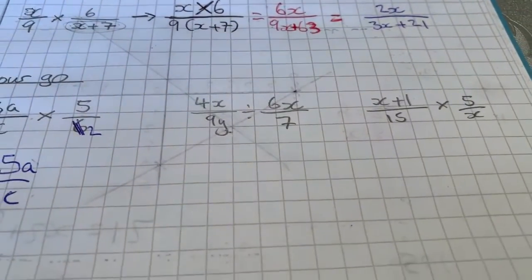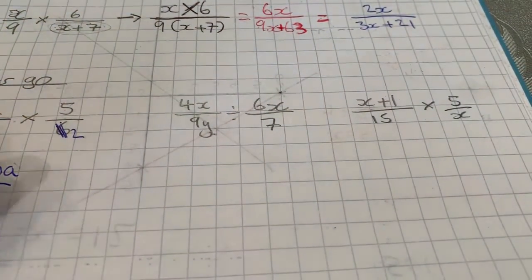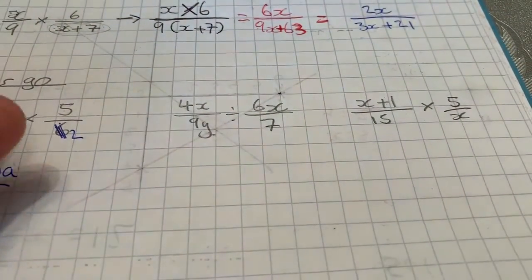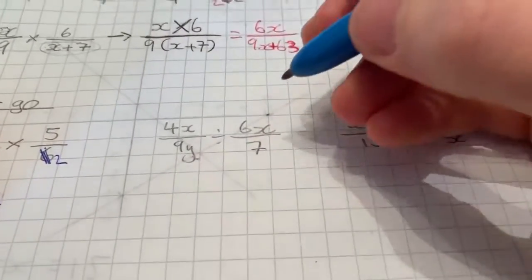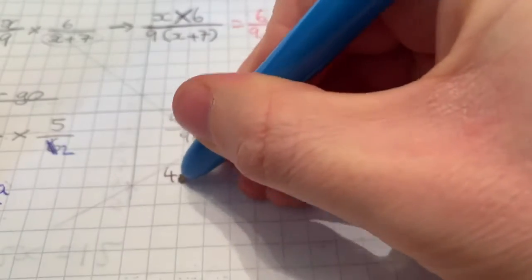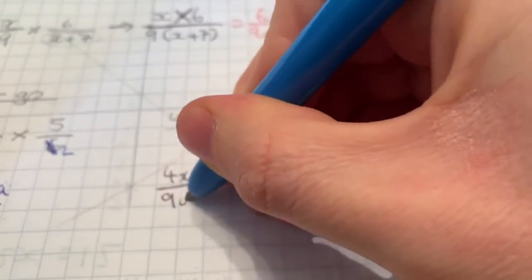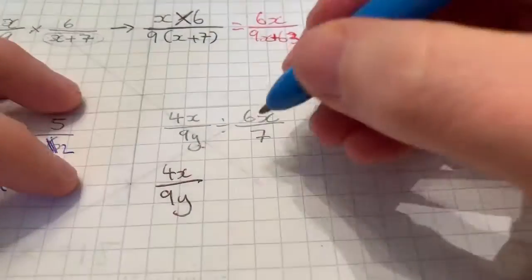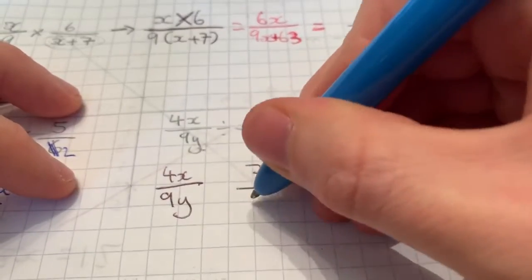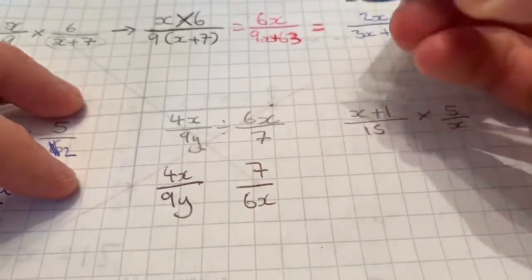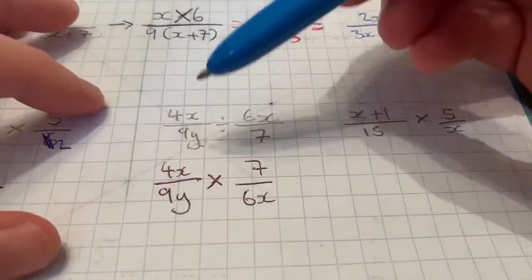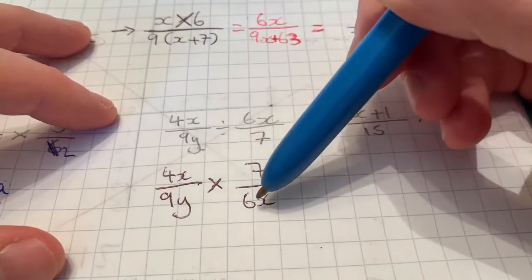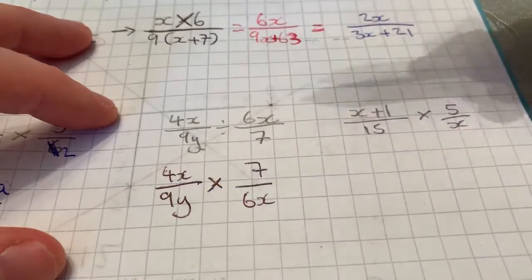All right, this one here, we've got a division problem. So remember KFC: keep, flip, change. The first fraction stays as 4x over 9c. The second fraction becomes 7 over 6x. And we change it to multiply. Having a look there, 6x and 4x can cancel.